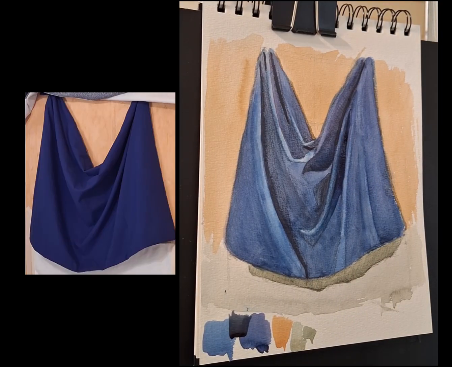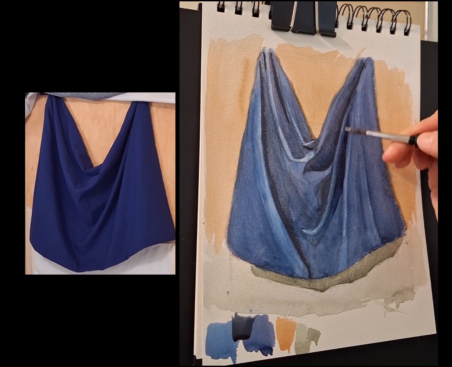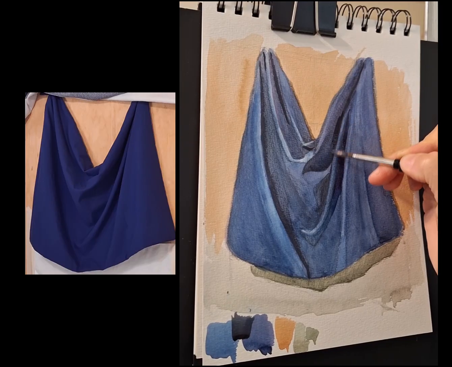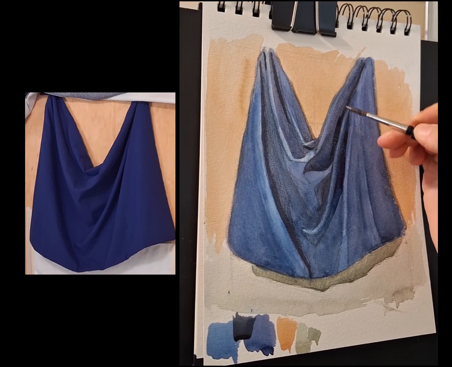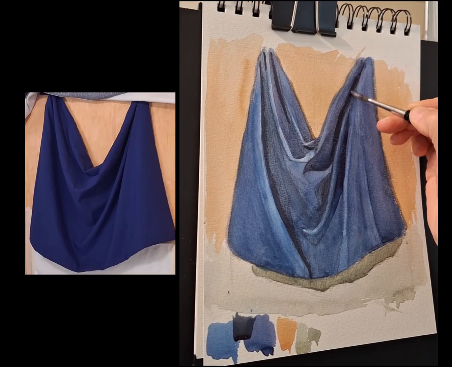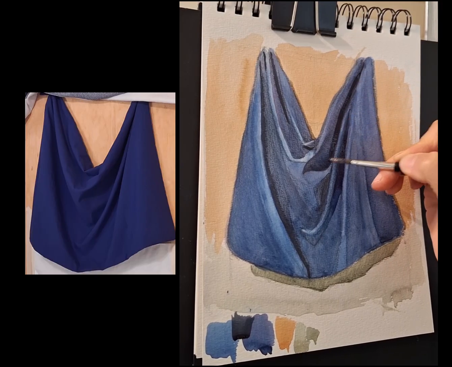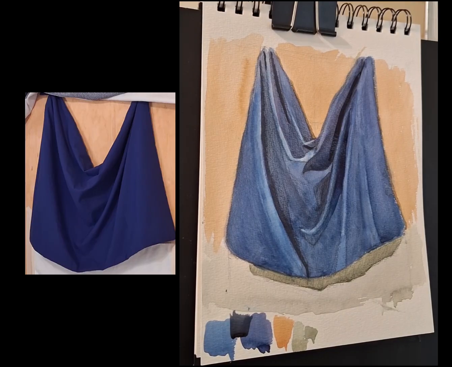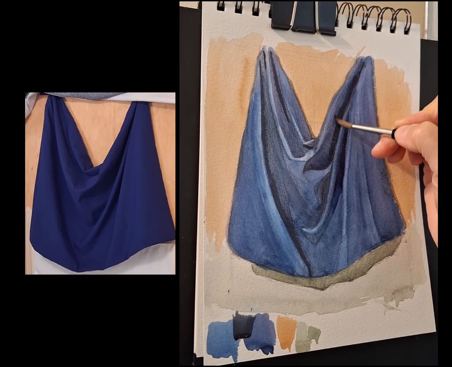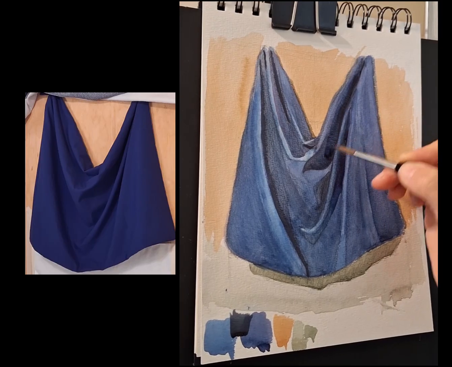Okay. Where else does that repeat perhaps? It repeats right here, where it starts very, very dark, and then it spreads and becomes less strong.